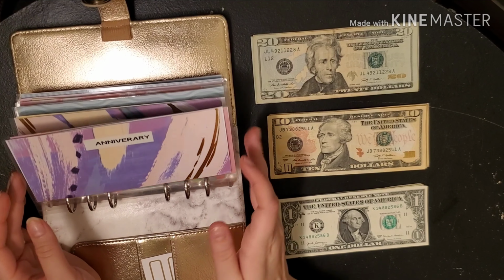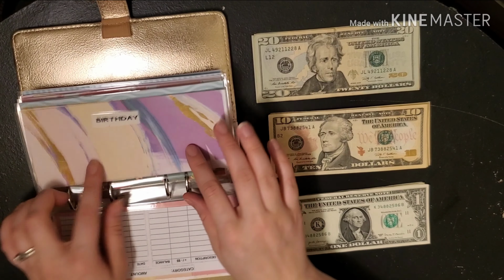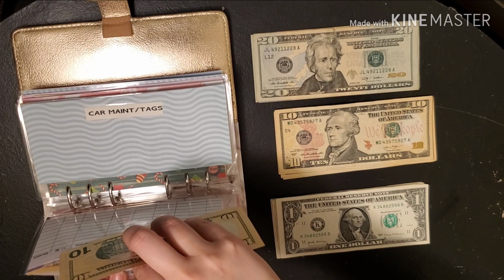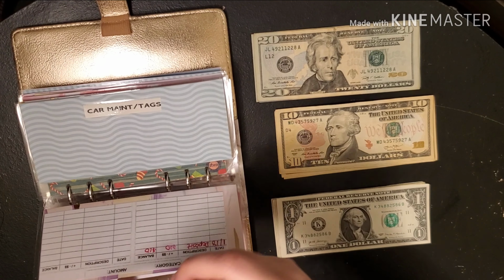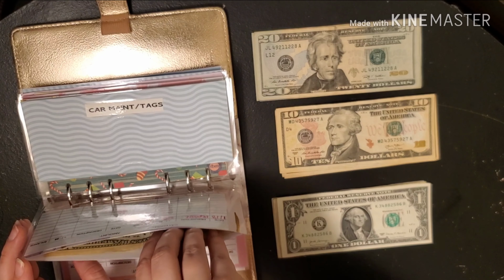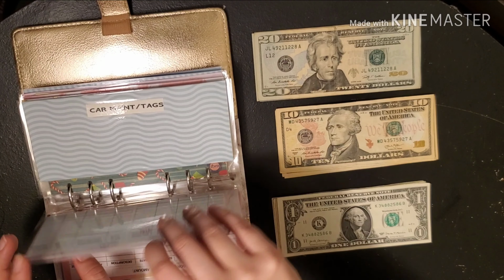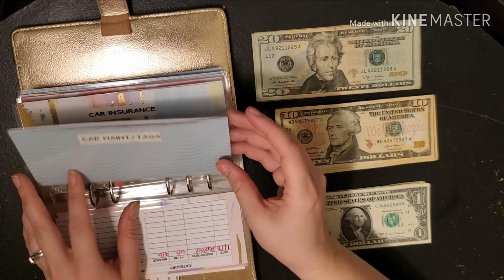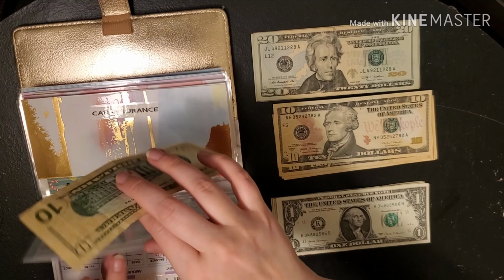Our first one is going to be birthdays. Let's go to birthdays. We will be adding $10 more. In birthdays, we had 10, so now we're up to 20. And we've got one coming up next month for a birthday, so coming really soon. Next up is car maintenance, and we are going to be adding $10 into car maintenance.